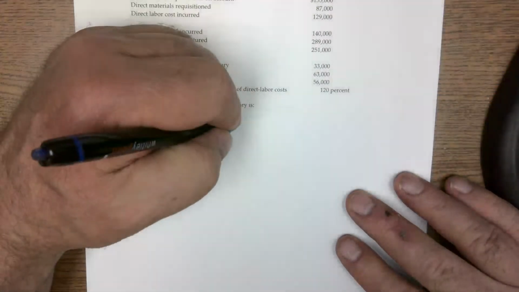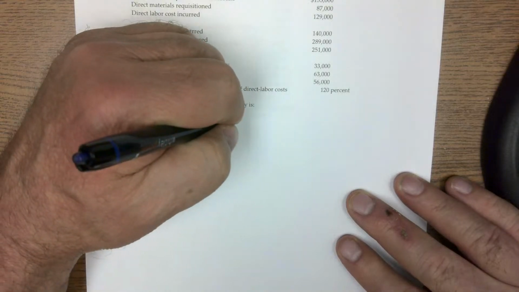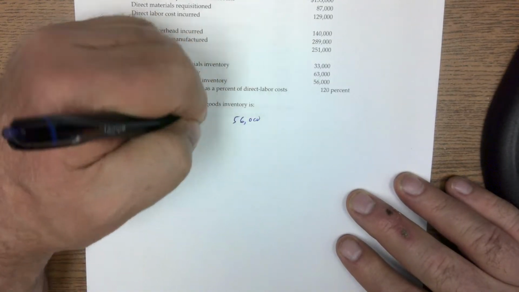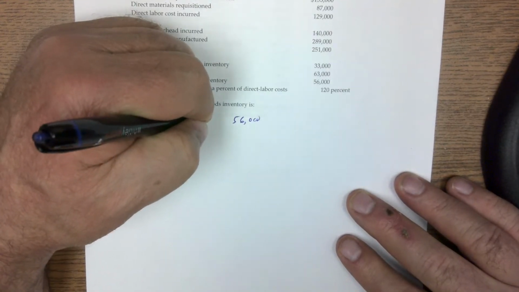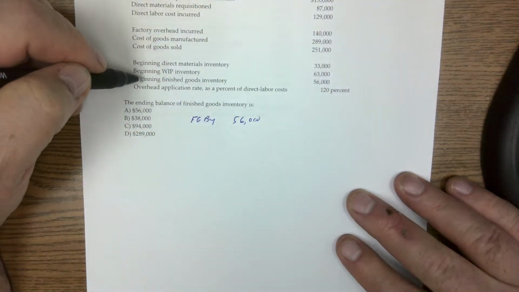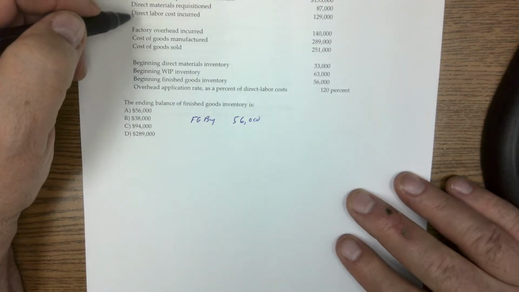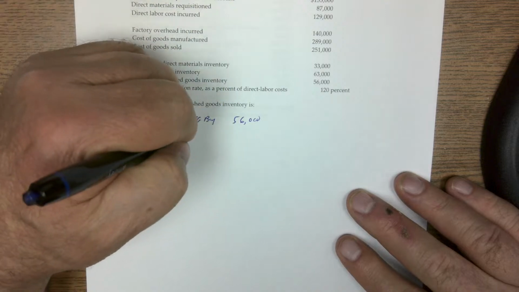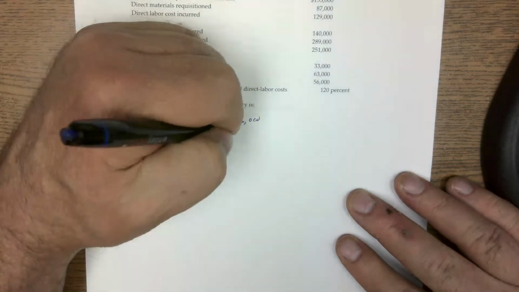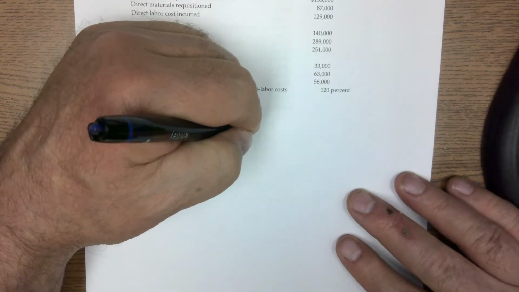River Falls Manufacturing uses a normal cost system and had the following data available for 2020. The ending balance of finished goods inventory was, we have beginning inventory of 56,000 finished goods at the beginning. We have our cost of goods manufactured, 289,000.